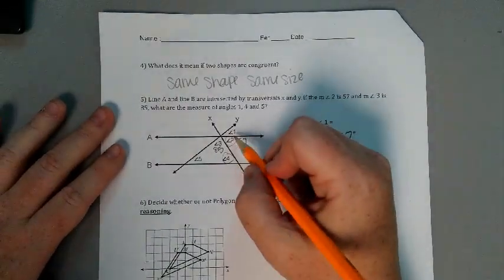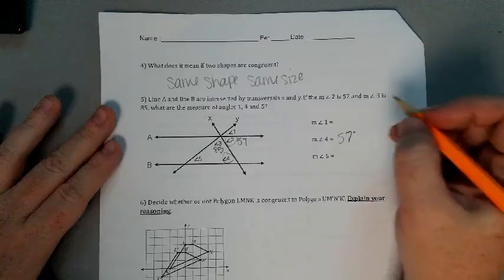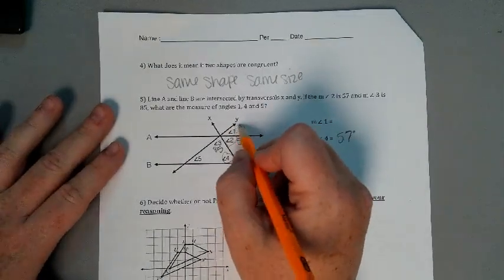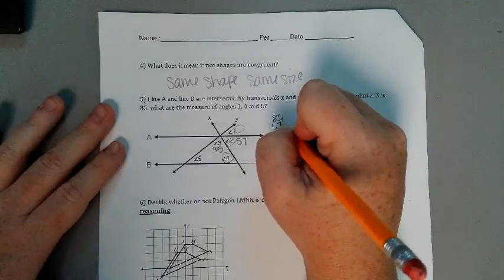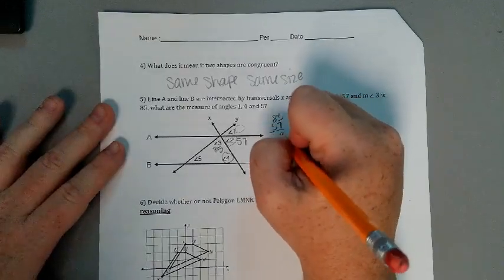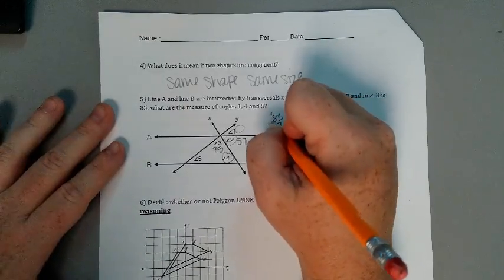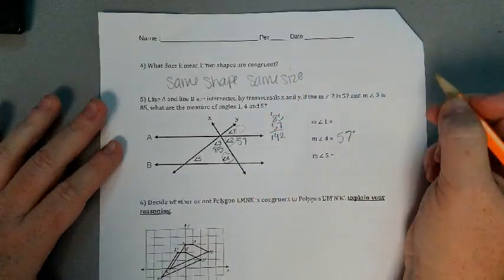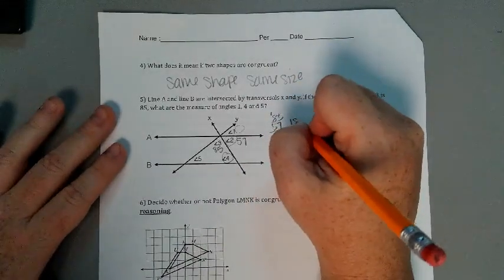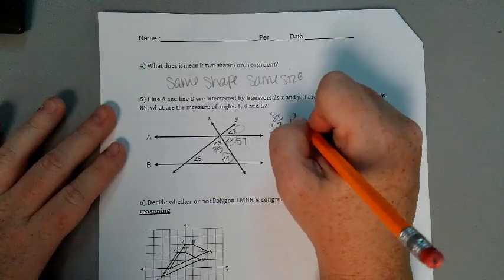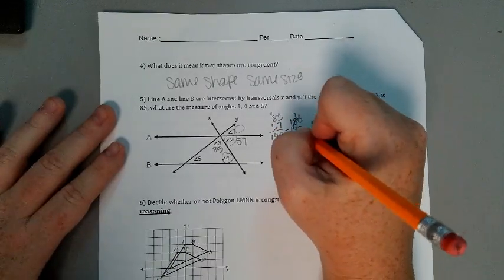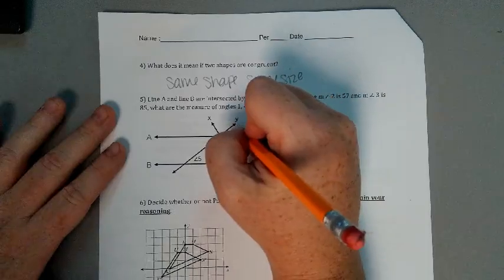Angles 1, 2, and 3 add up to 180. So I need to figure out what is that difference. So 85 and 57. 7, 8, 9, 10, 11, 12. Carry 8, 9, 10, 11, 12, 13, 14. So 142. And then we need to subtract to get our difference. So that's 8. 7 minus 4 is 3. So angle 1 is 38.